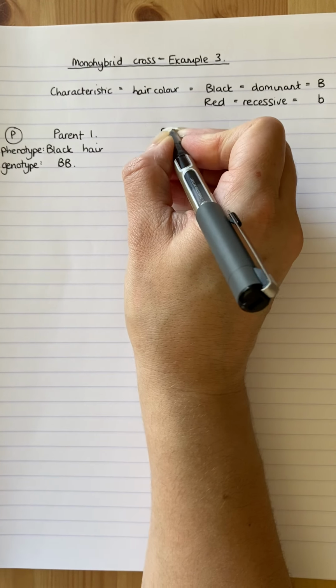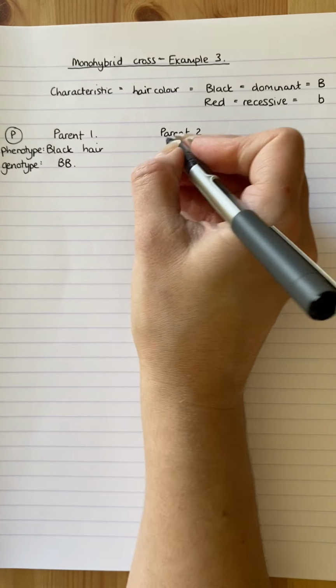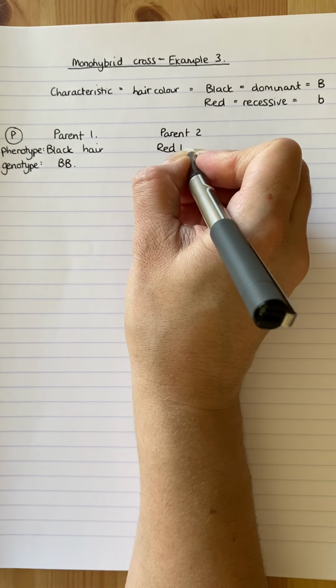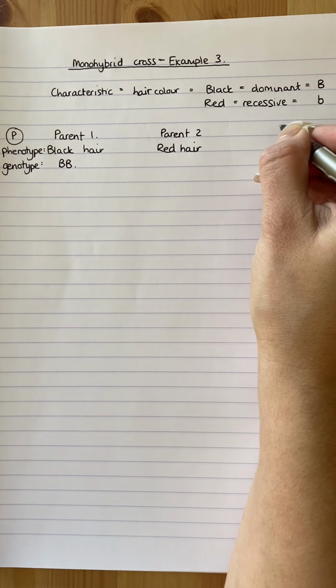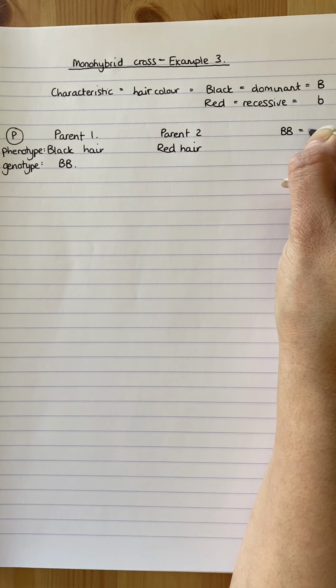The second parent is going to have red hair. Now that person can only have red hair if they don't have a black allele. So for example, if a person is homozygous dominant with two capital B's, they would have black hair.